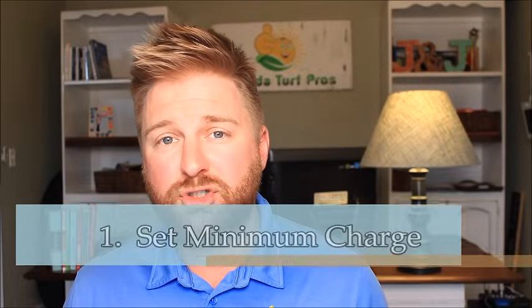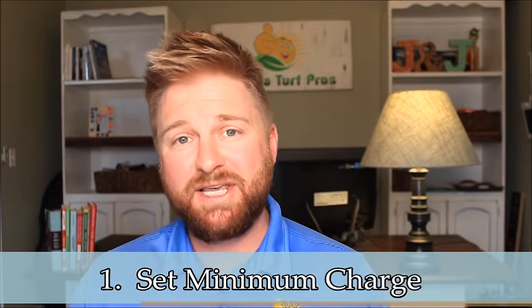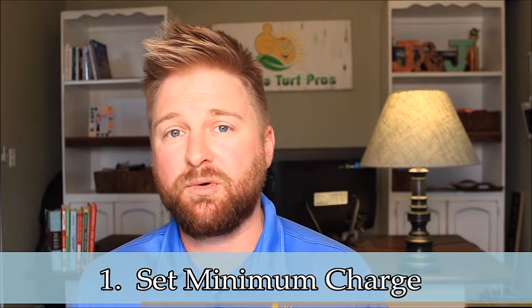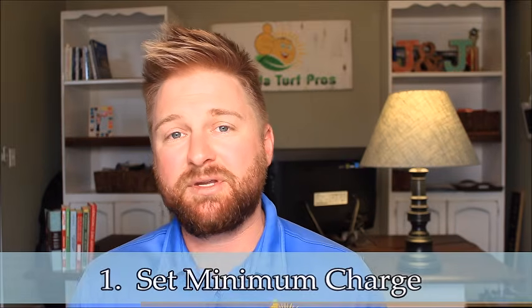Okay guys, the first thing you need to think about whenever you're determining your pricing is what is your minimum charge. This is the minimum amount that you are going to put your keys in the ignition, drive your vehicle to somebody's house, and drop the trailer. The minimum charge protects you and your time. If you have crews, it keeps you from losing money by sending them out to do work that is not profitable.